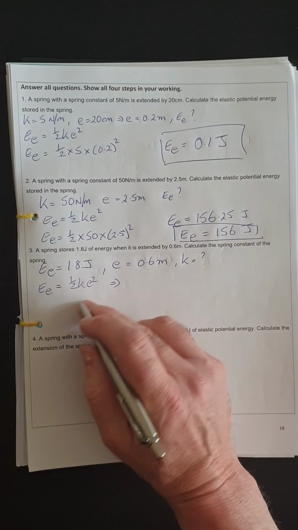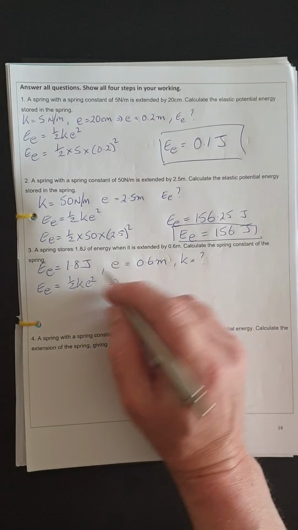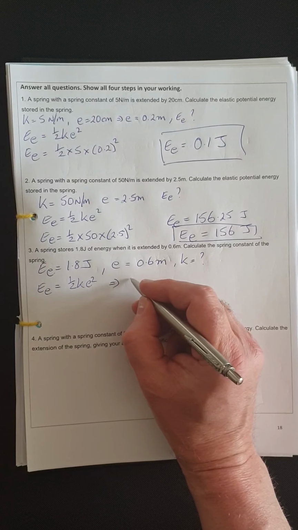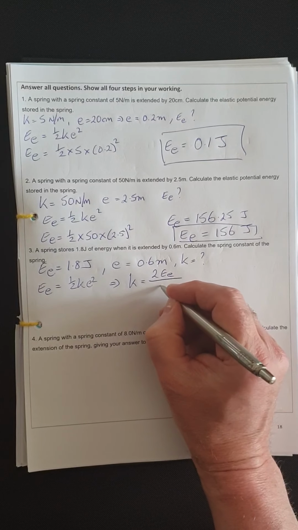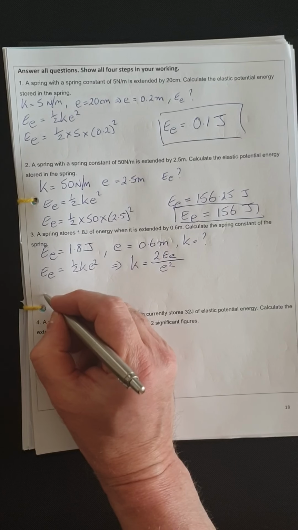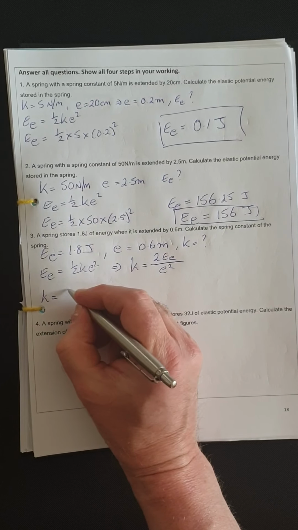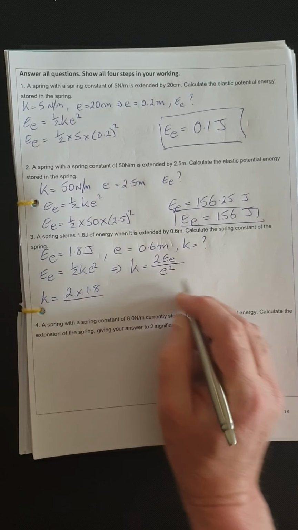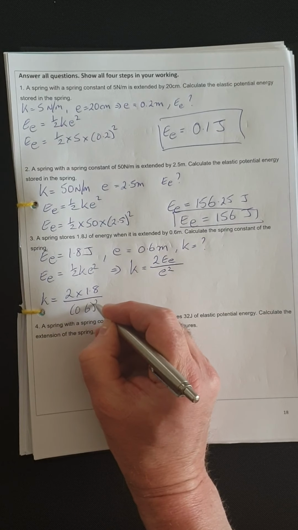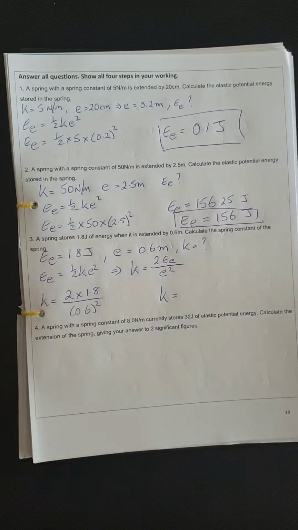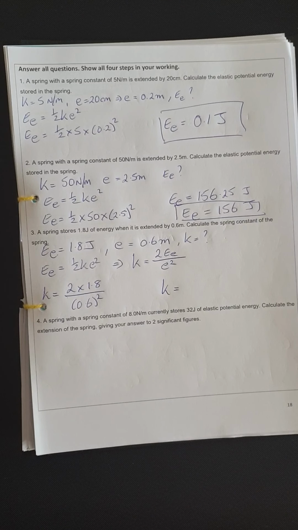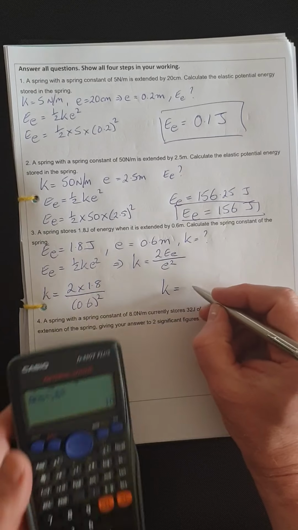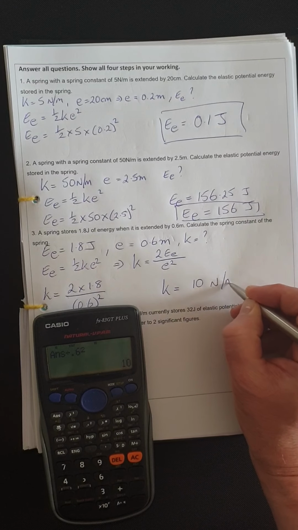And I'm going to do the rearrangement. So I want to get k as the subject, so I need to get rid of the half and the extension squared, which means that I need to multiply both sides by 2 and divide both sides by the extension squared. So now I get, when I put my numbers in, 2 multiplied by 1.8 divided by 0.6 squared, which gives me an answer of 10 newtons per meter.